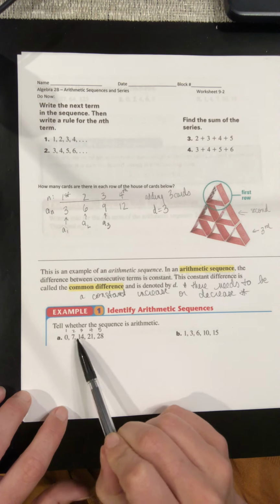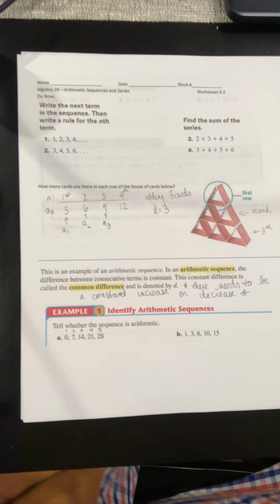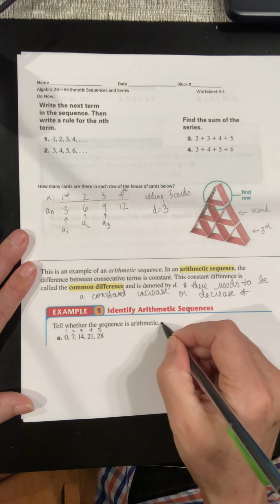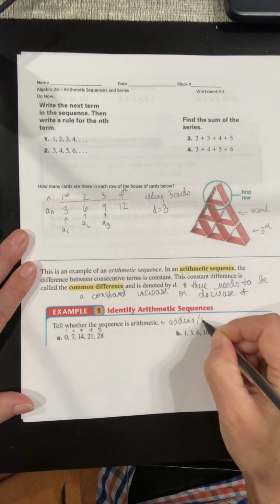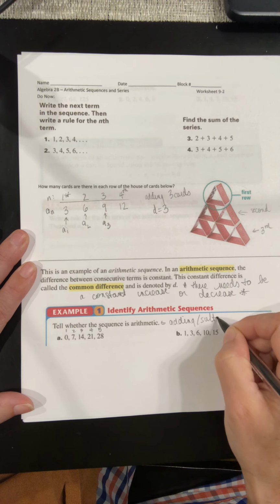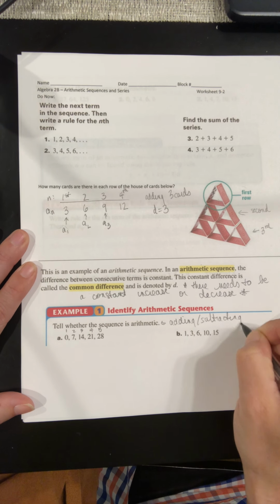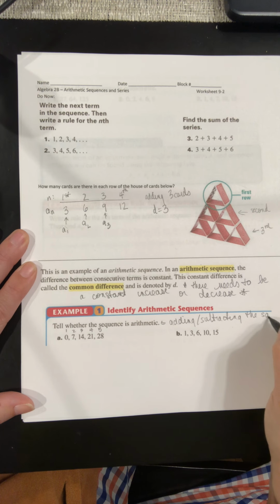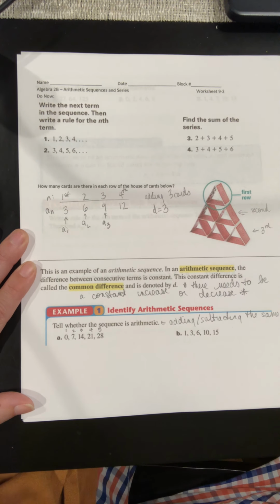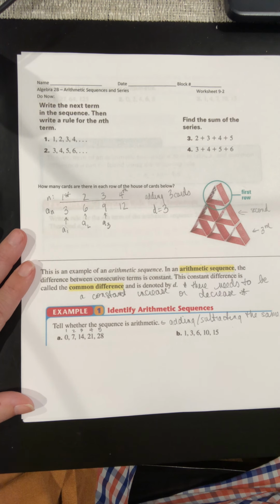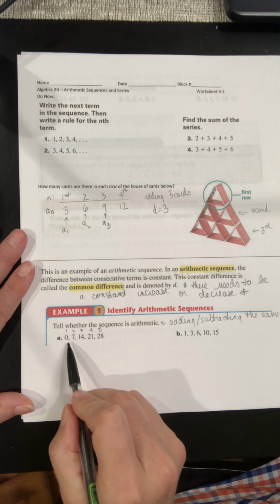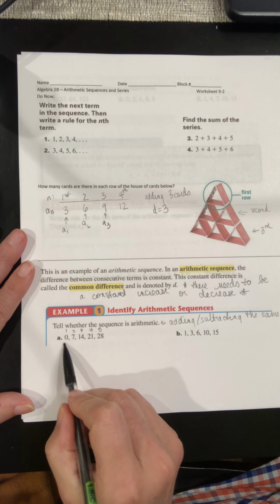So if I take a look at this guy, you might be able to see that this is arithmetic already. So are we adding or subtracting the same number? In other words, is there a D value, okay? So if I take a look here, the way you can always check for a common difference is finding the difference of each of the terms.